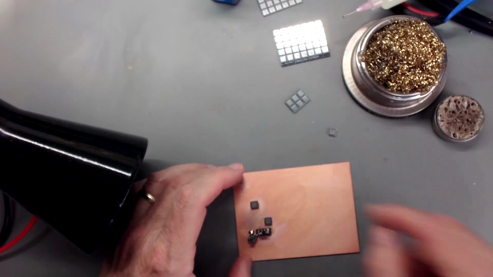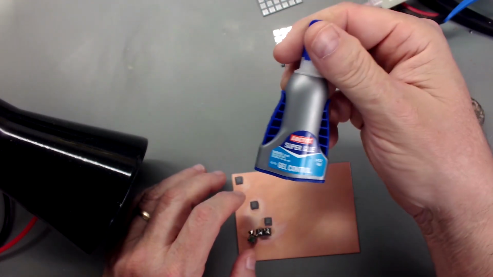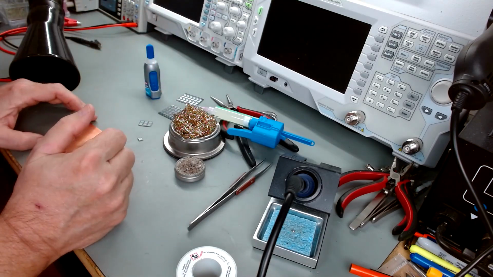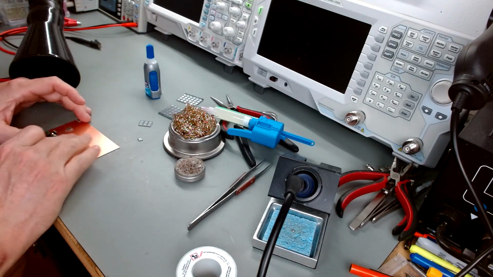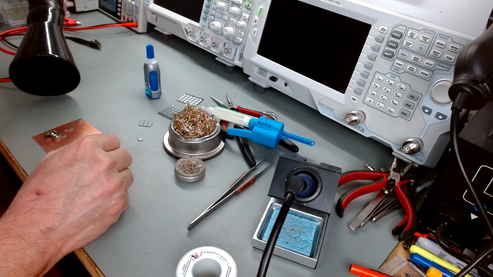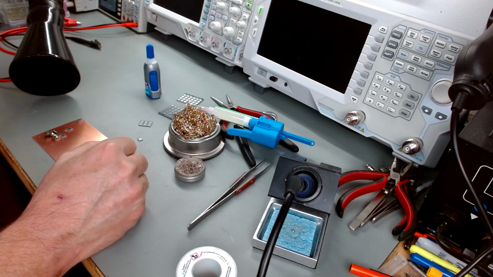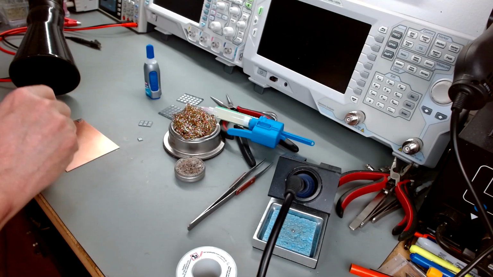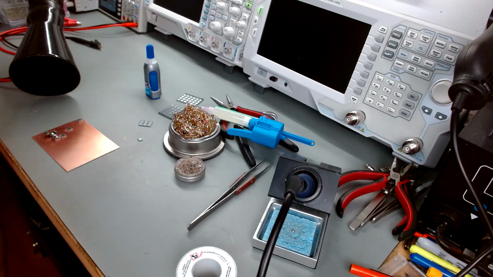I'll go ahead and get some more pads. Of course, I'm using my super glue gel control. It's the best stuff I found for this. Make sure your board's clean, and it works fantastic. So I'm going to use the circuit diagram, go ahead and finish putting some pads down and start hooking things up, and we'll come back in a few minutes when I've got some work done.